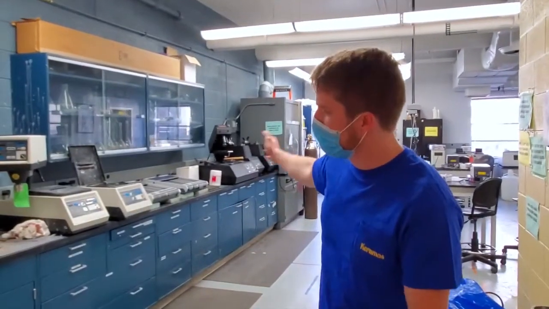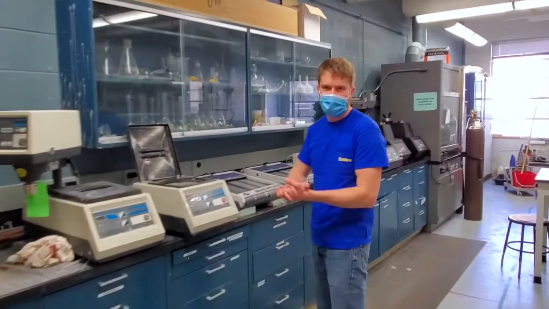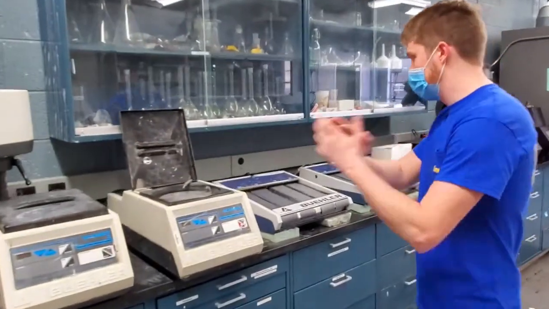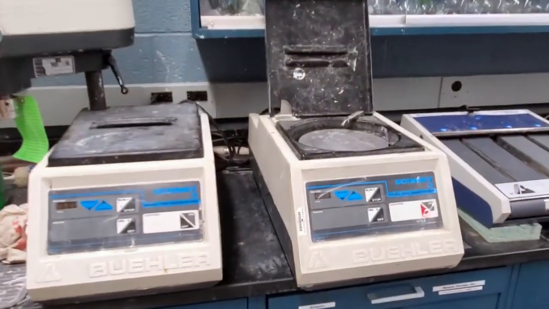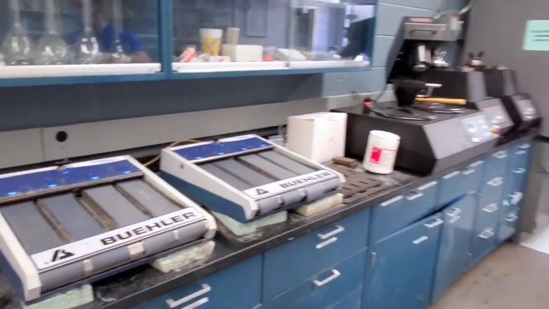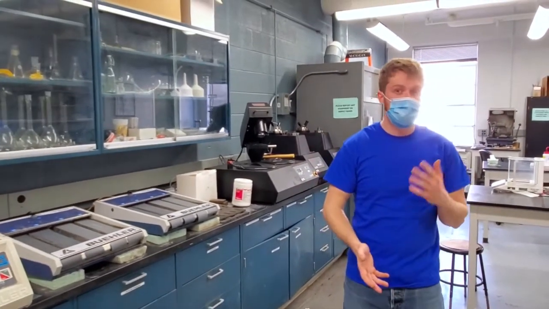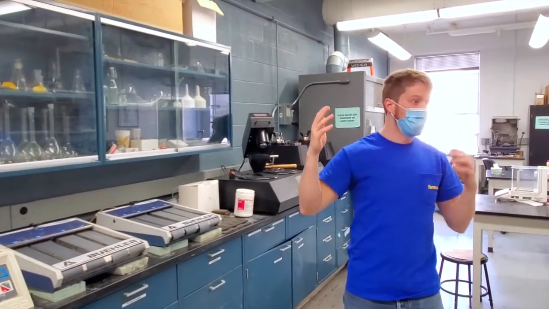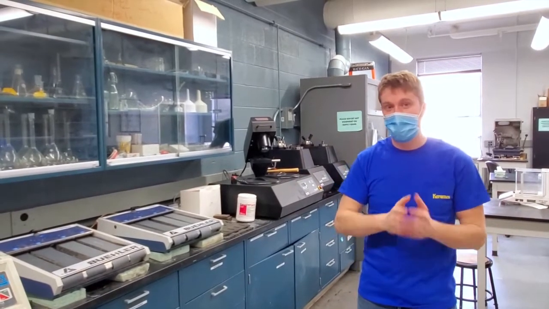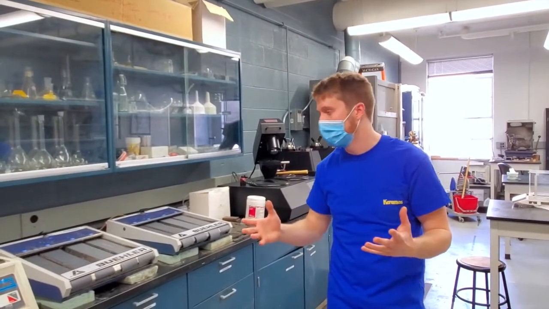Hey everyone, so this is one of our sample prep rooms. There's a lot of machines in here that we use to get samples ready for different types of analysis. One of the most common is going to be these grinders and polishers. We use this to basically smooth a surface of our sample and get it very flat. This is important when you're doing things like hardness testing, because you need a flat surface. Also things like microscopy, because you need to be able to smooth the surface and then potentially etch it to see grain boundaries and different types of things.